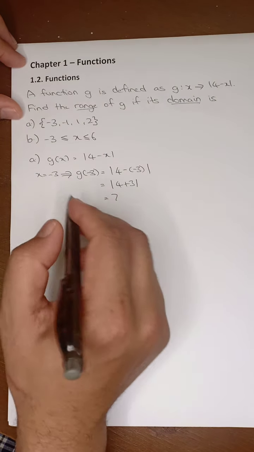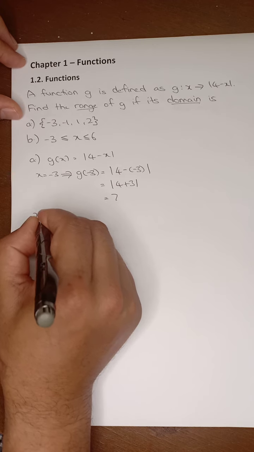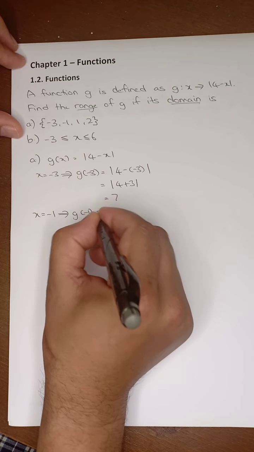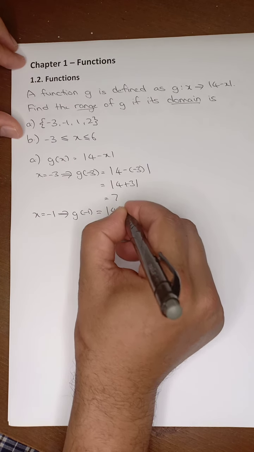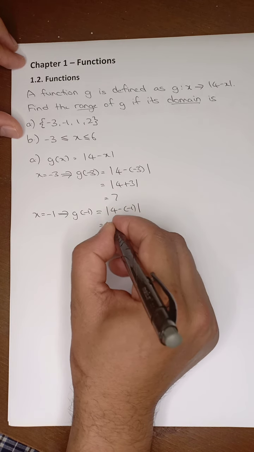So I'll follow with -1. x equals -1, so g(-1), replace the value of x with -1. Modulus of 4 minus -1, get 4 plus 1, which is 5.